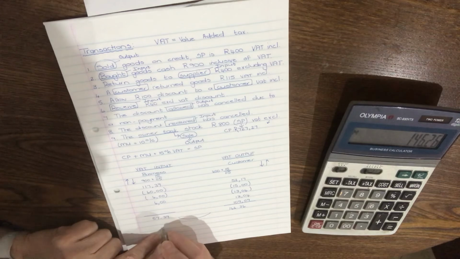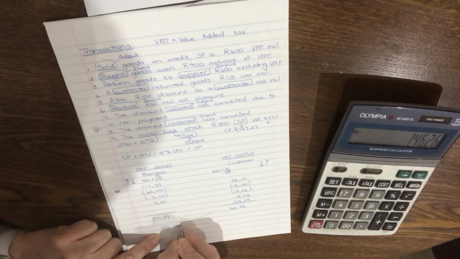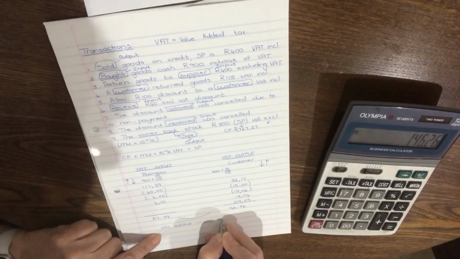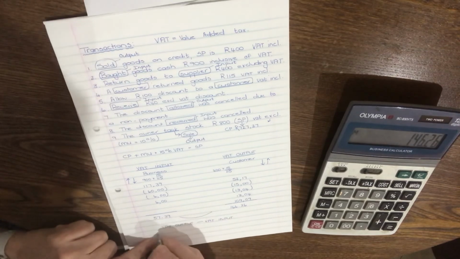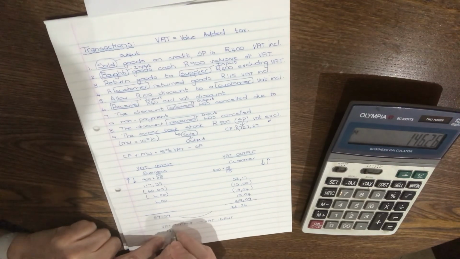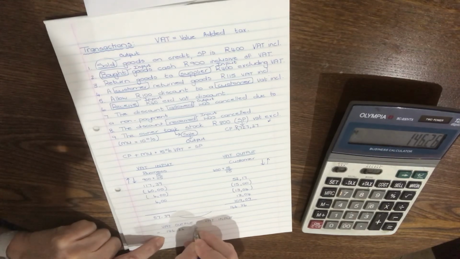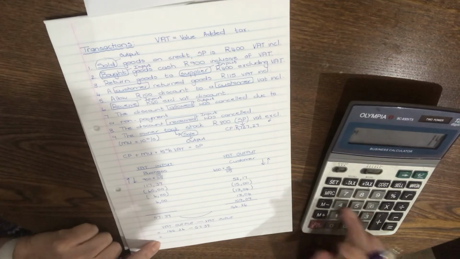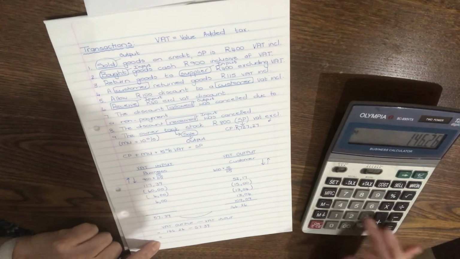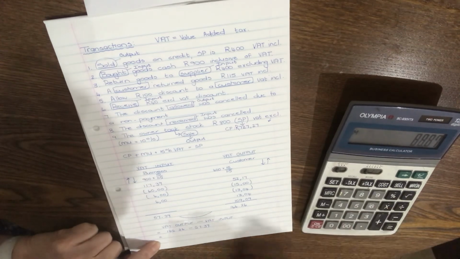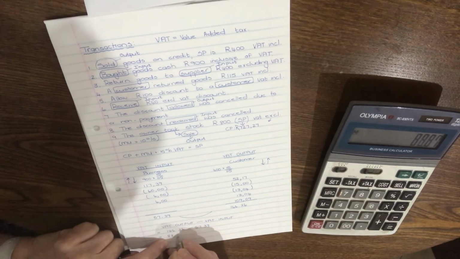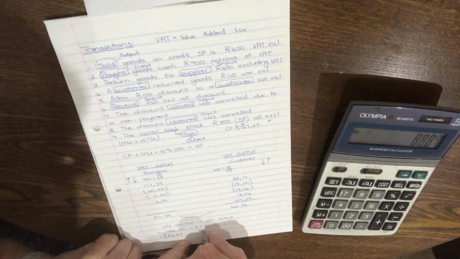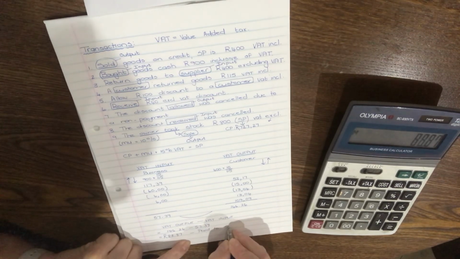And now the difference between these two is what's going to be paid to SARS or claimed from SARS. So let's take VAT output minus VAT input. Output is 146.26 minus 57.39, a positive amount of 88 Rand and 87 cents, and that has to be paid to SARS.